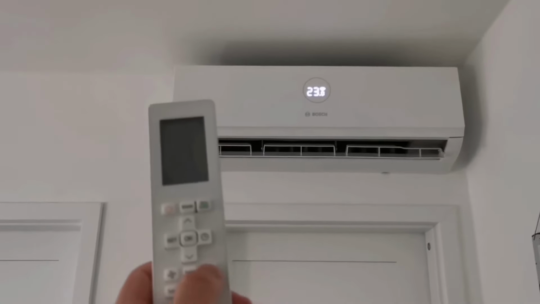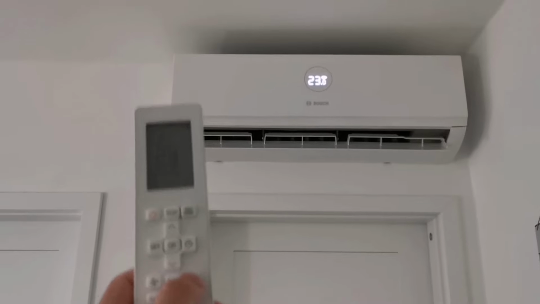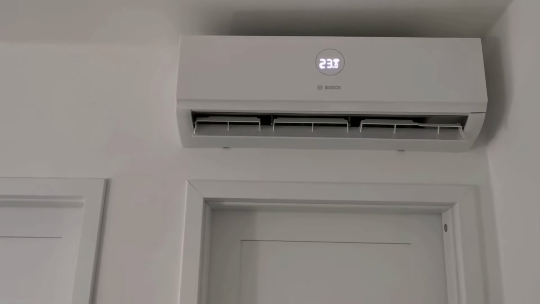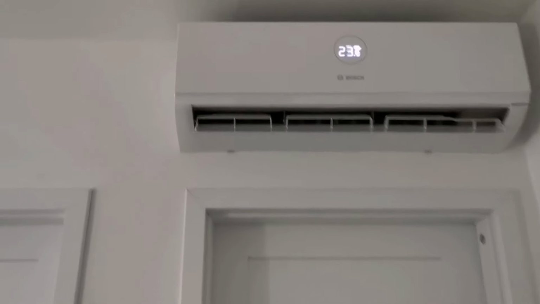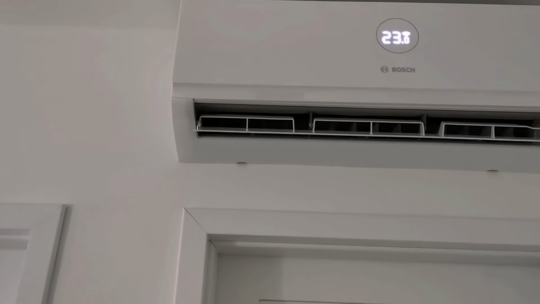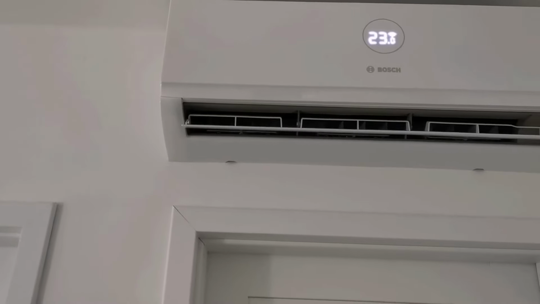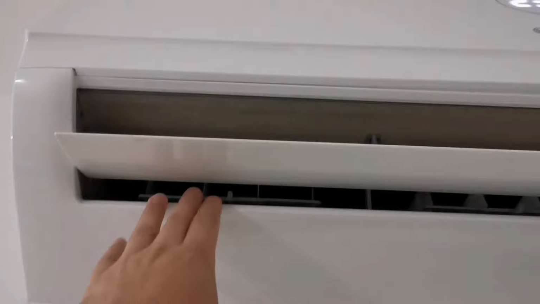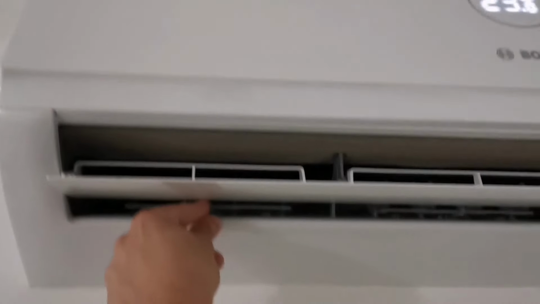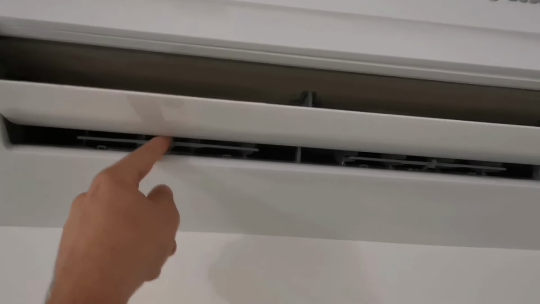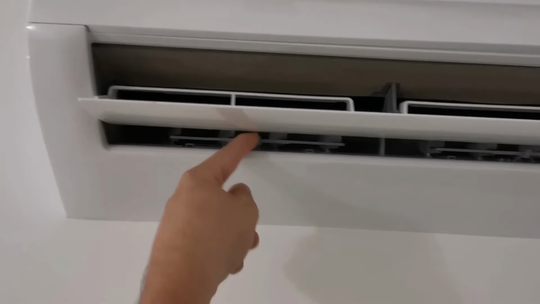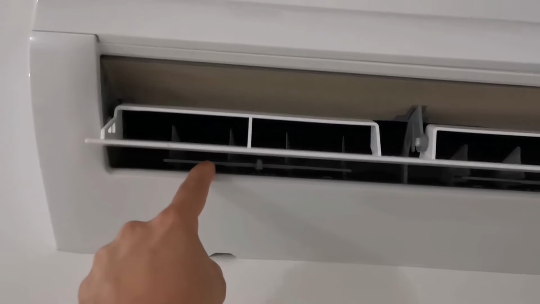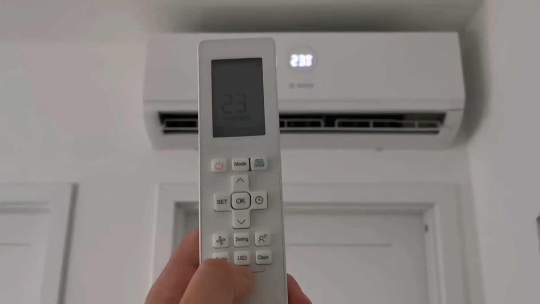You cannot change the direction from right to left electronically. If you want to do it, you have to do it manually. So if you want to change the position of the flap manually, here you have to put your finger on this plastic part and just move it with your finger.